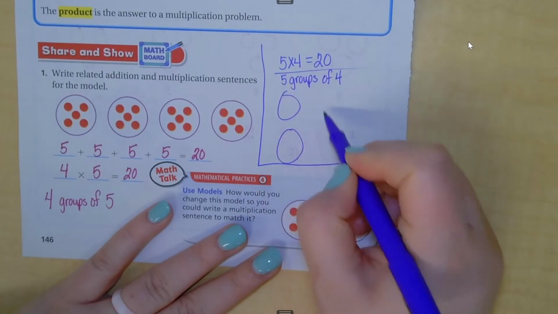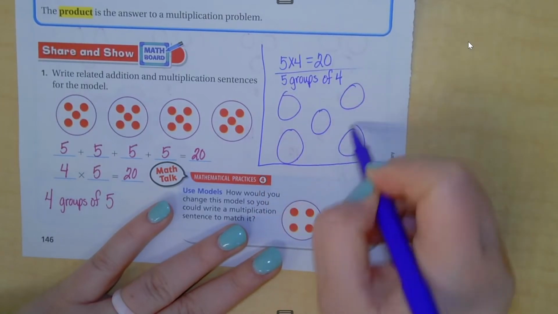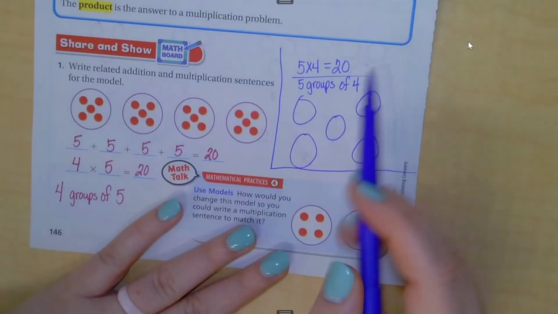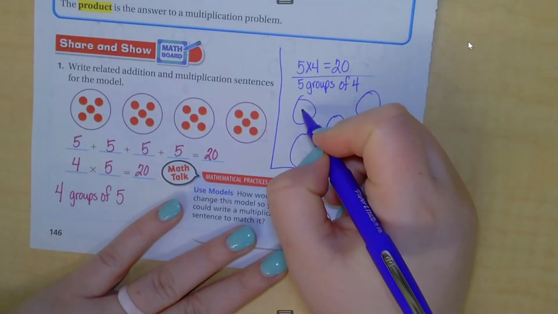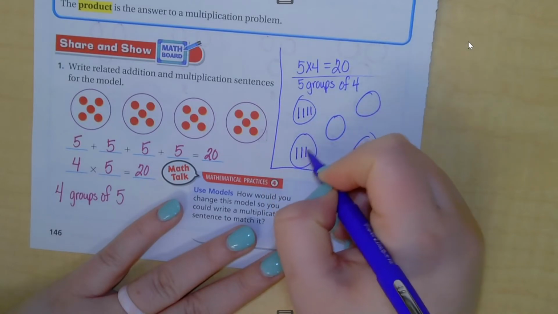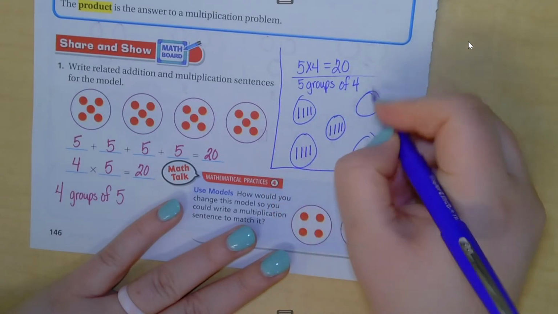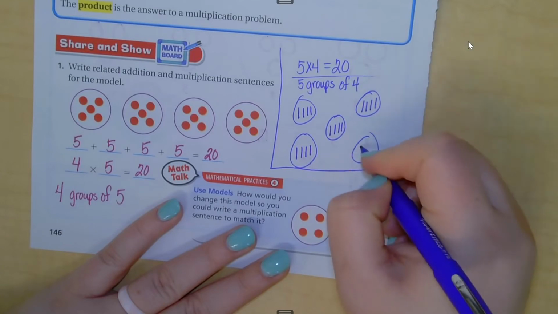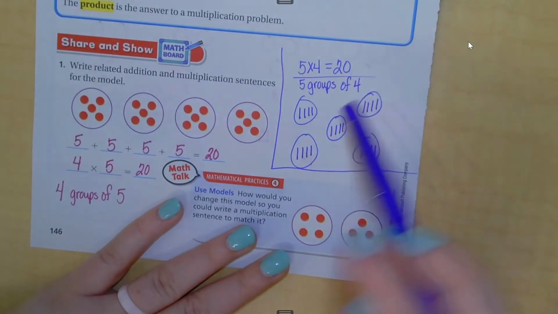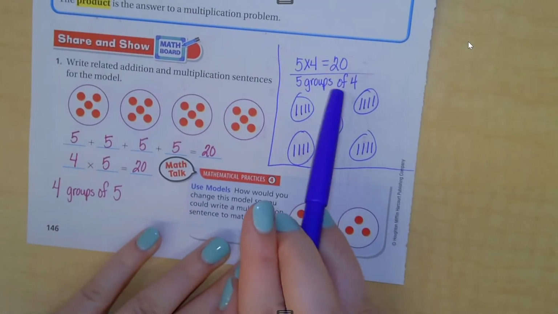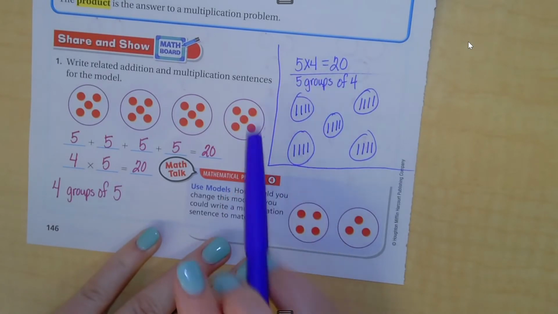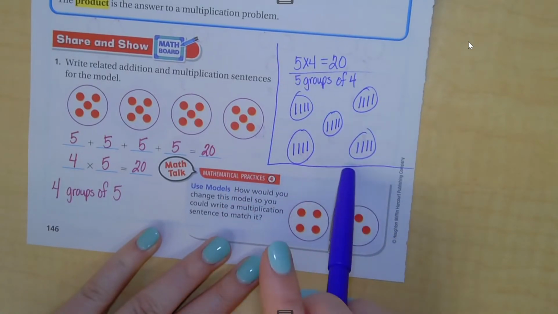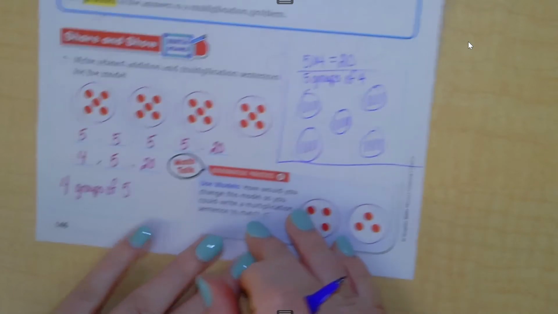1, 2, 3, 4, 5. And each group is going to have 4, right? 1, 2, 3, 4, and so on for each of the 5 groups. This picture is representing 5 times 4 because it is 5 groups of 4.